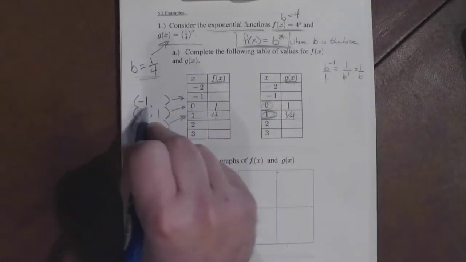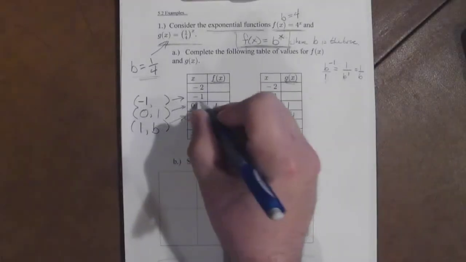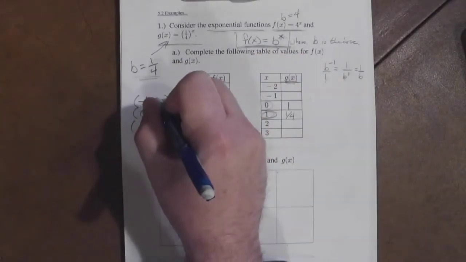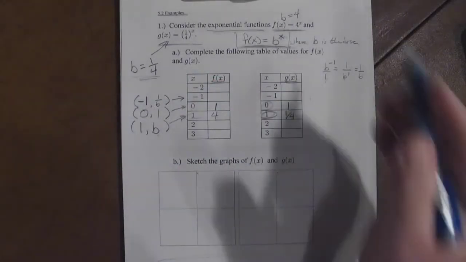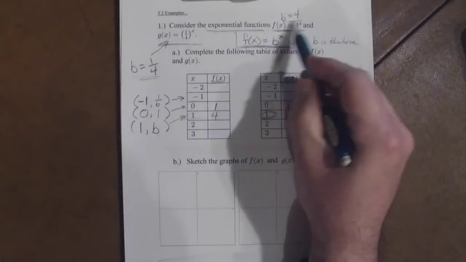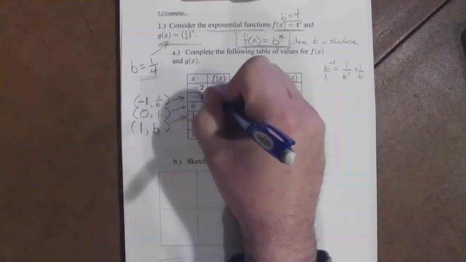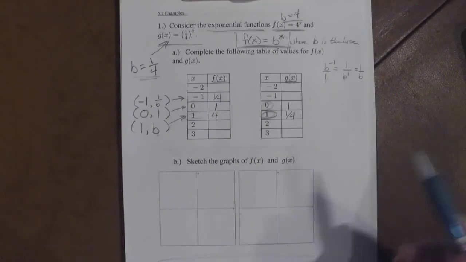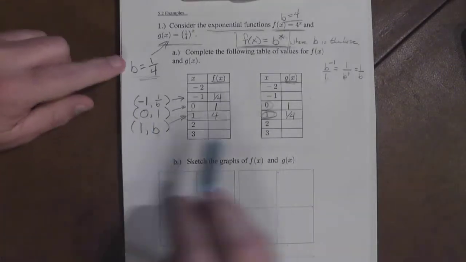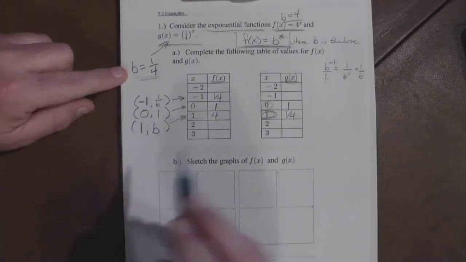So here, when x is equal to -1, the result will always be just 1 over whatever our b value is. In the case of f, our b value is 4, so that is just simply 1/4. In the case of g of x, now this is where it gets a little tricky, our b value is 1/4.